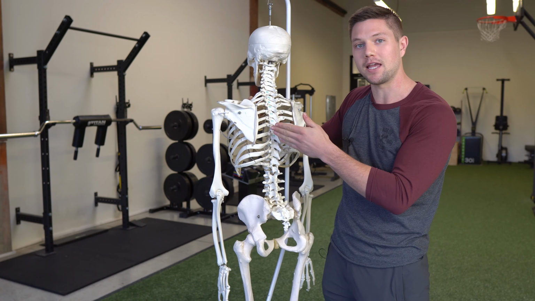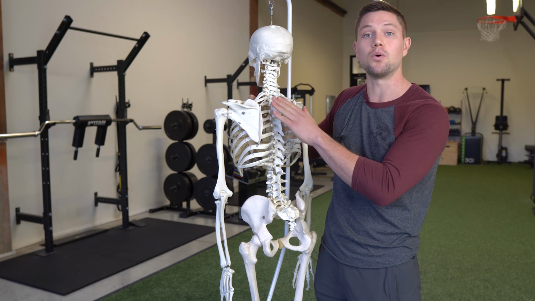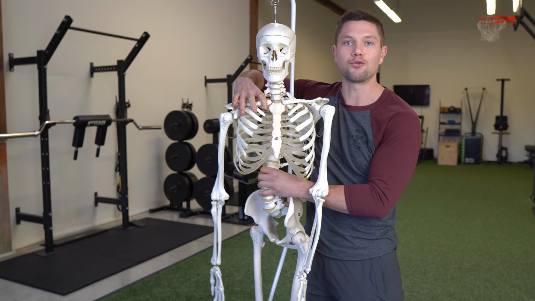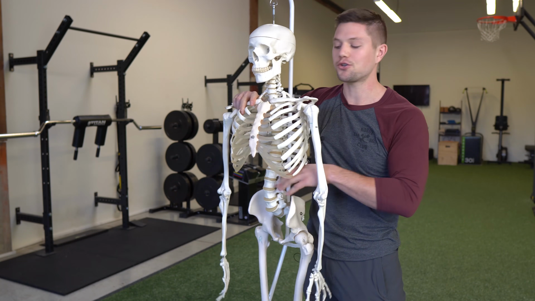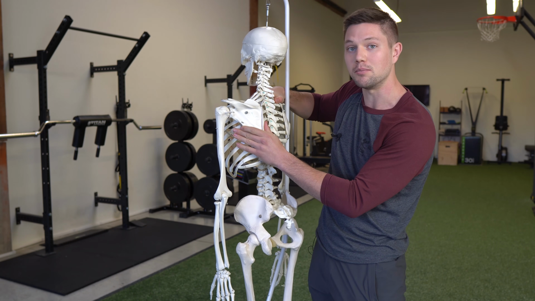If I have a tight rib cage, which means that these ribs don't really move very well upon inhalation or exhalation, and they don't rotate well to accommodate for rotation, then our shoulder blade is going to be basically compressed against the rib cage and unable to effectively move.